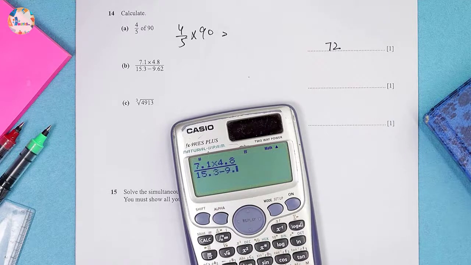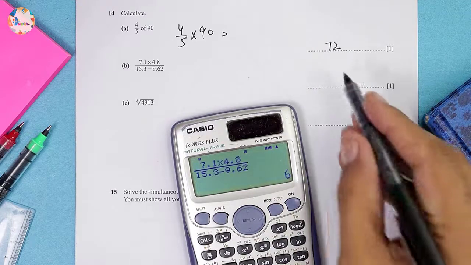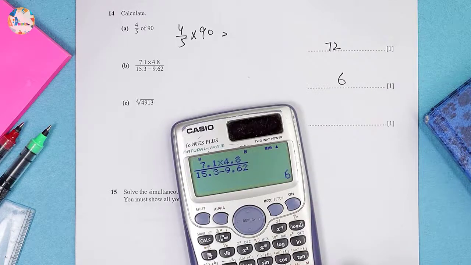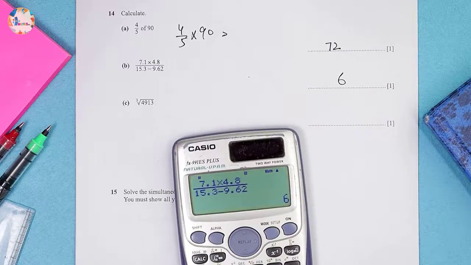minus 9.62, and this will be resulting to 6. So this is 6 for this one. And the next C part, also calculator usage. So cube root of 4913 is equal to 17. So this will be 17.